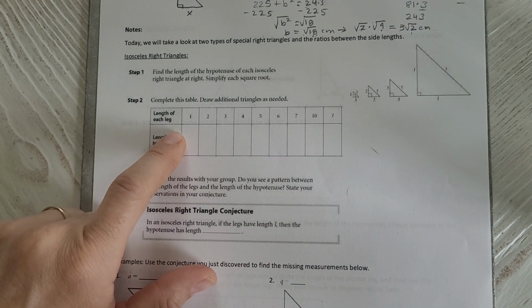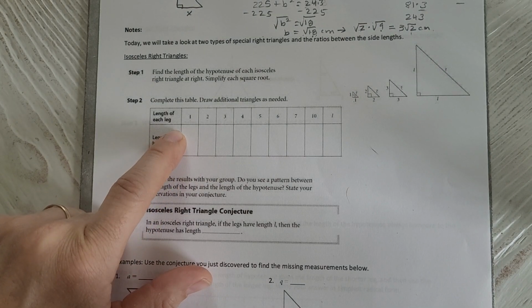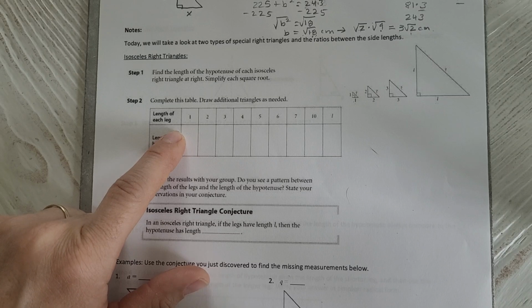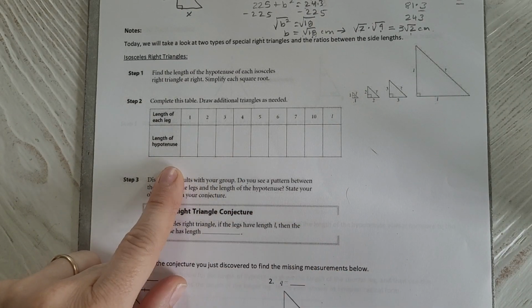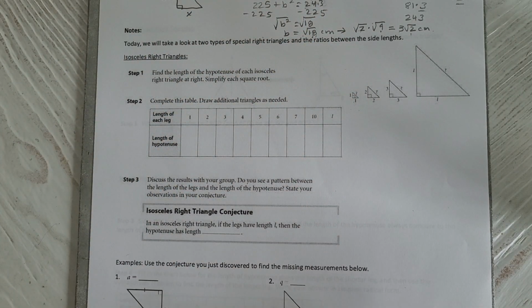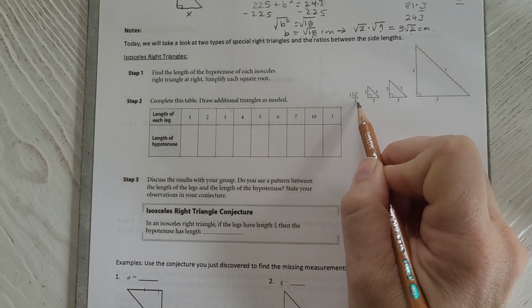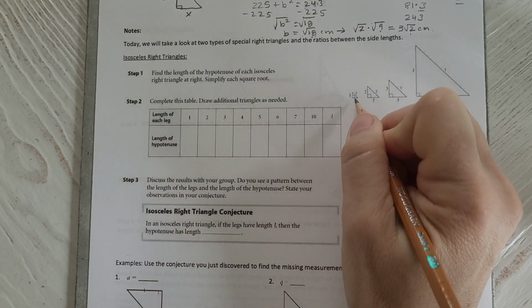We always know the hypotenuse is the longest side. It's across from the largest angle. And the only way to have an isosceles right triangle is if the legs are congruent. So I'm going to complete a couple steps of this table, and then we're going to see if we can generalize it.